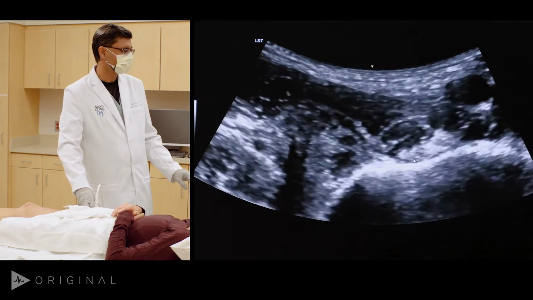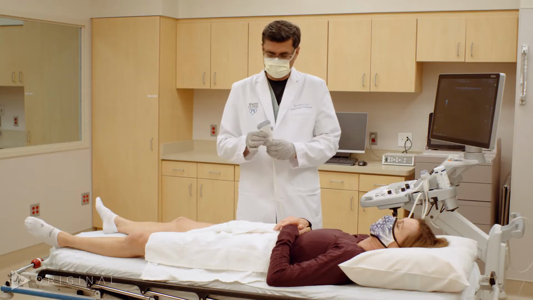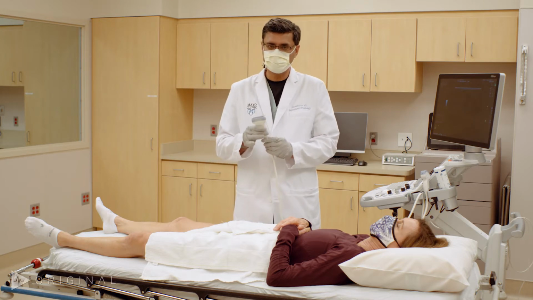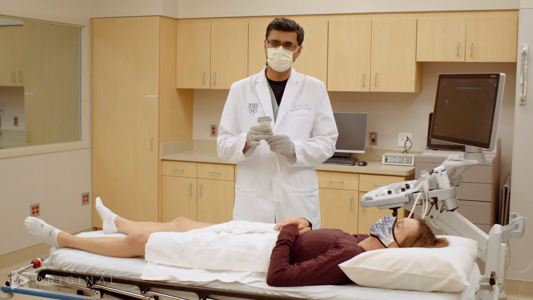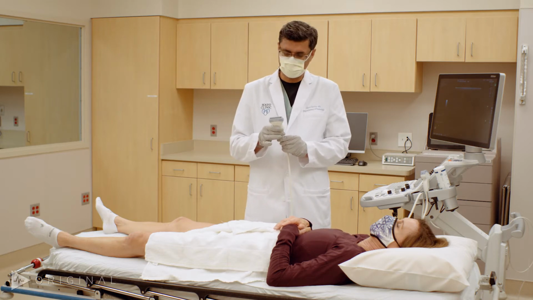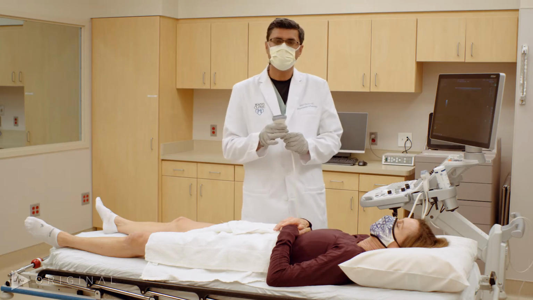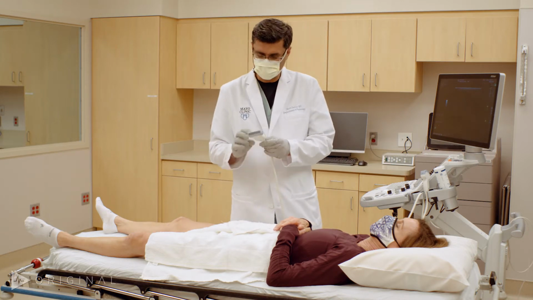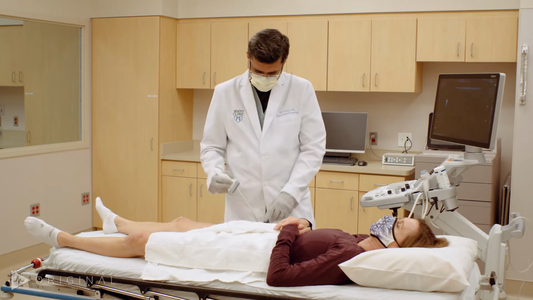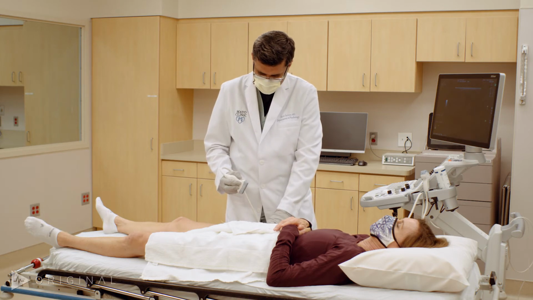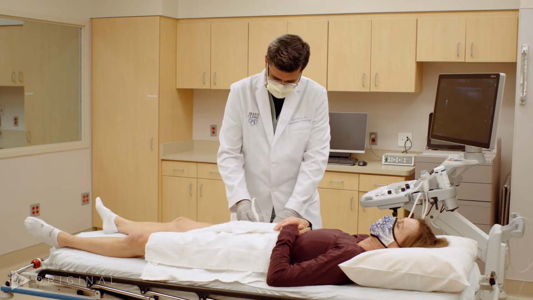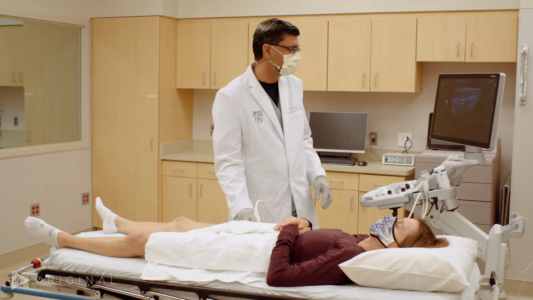So what we've done now is we've gone to the ML615 linear transducer. We're going to try and use this to look at the proximal insertion of the sartorius muscle at the anterior superior iliac spine. So in a longitudinal way, you can always palpate where the anterior superior iliac spine is, and then keep the transducer right there.